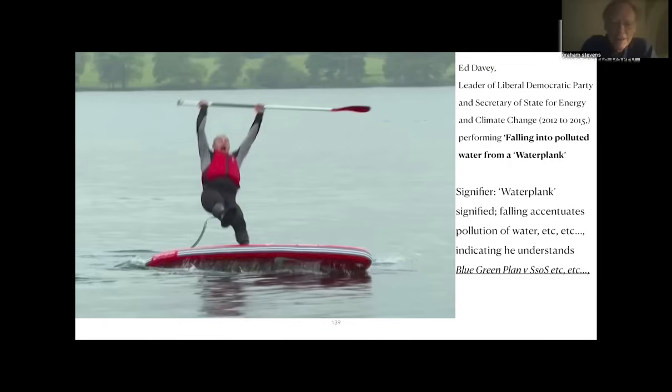And this is the first piece of success I've had with my environmental art, I would say, in communicating with politicians. This does satisfy the Commission of the European Union of persuading politicians of the seriousness of climate change.